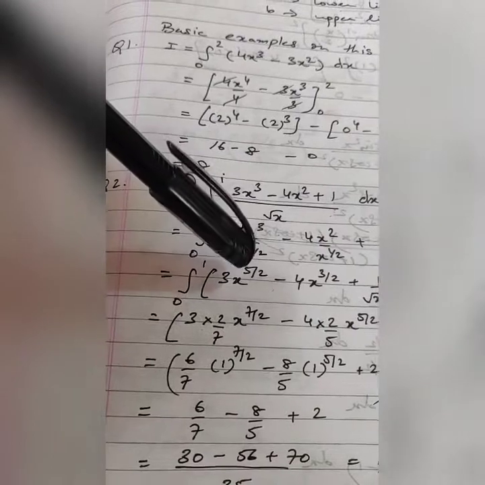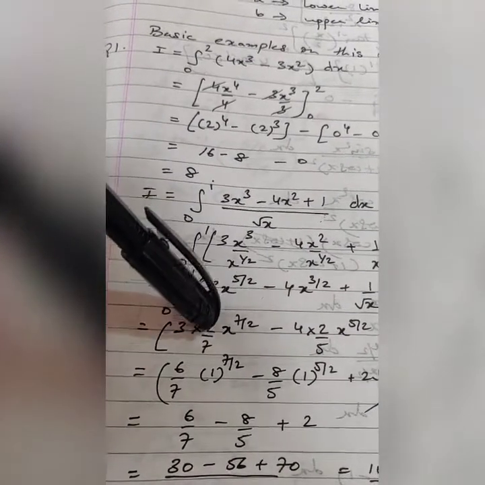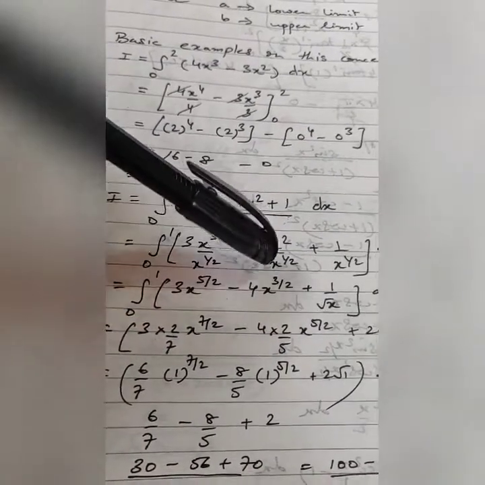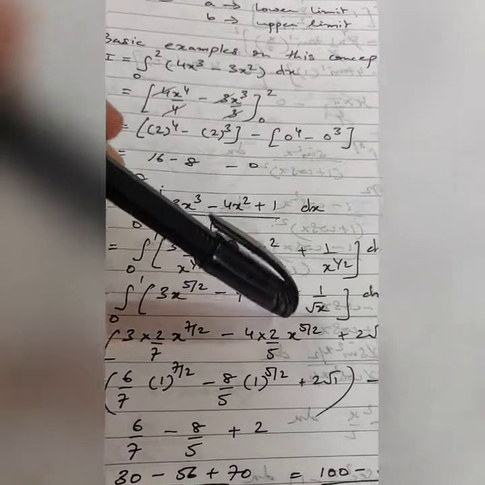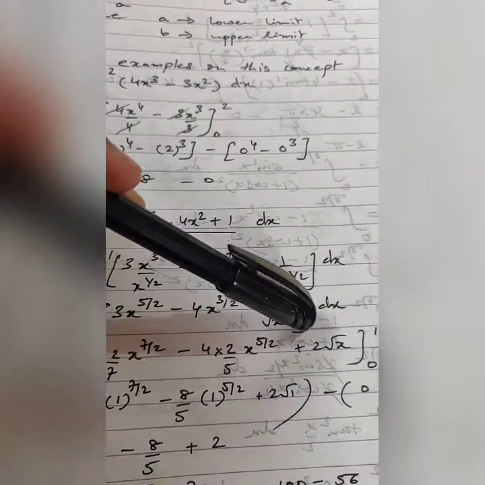Now let's integrate. So x raised to 5 by 2, the integration is 2 by 7 x raised to 7 by 2, x raised to 3 by 2, you have 2 by 5 x raised to 5 by 2, and 1 by root x you know is 2 root x.